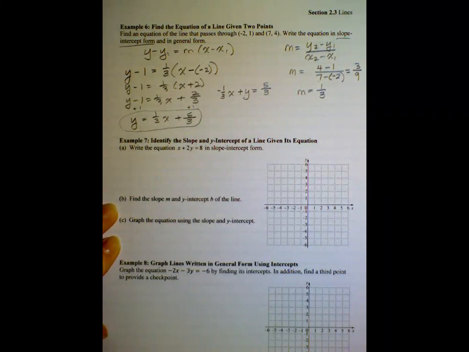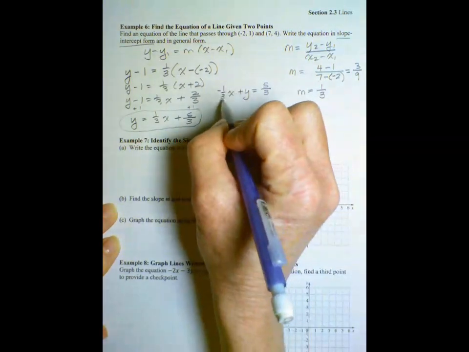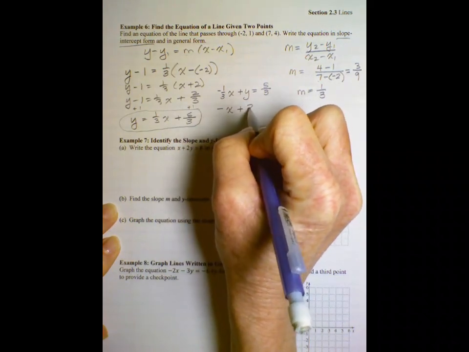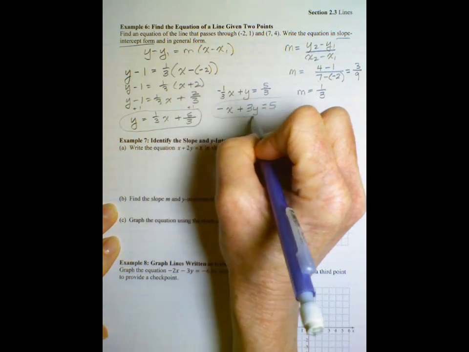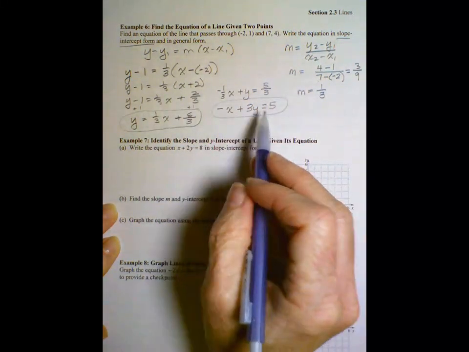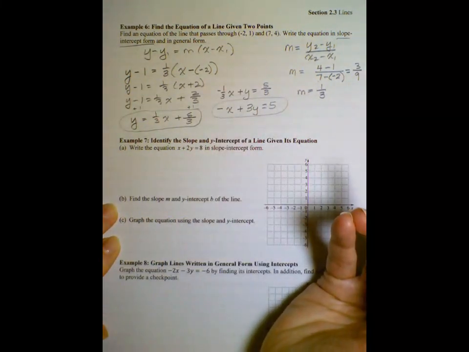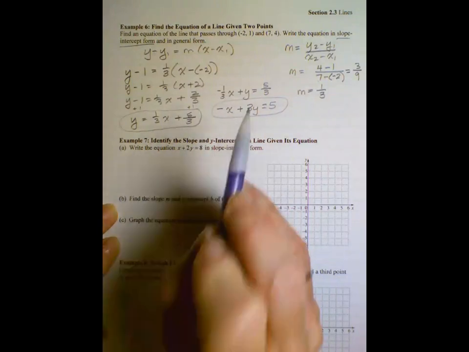To clear the equation of fractions, multiply both sides of the equal sign by the least common denominator. And the only denominator is 3, so I'm going to multiply 3 times 3 times 3. 3 times negative 1/3 would be negative 1. 3 times y would be 3y. 3 times 5/3 would be 5. And you know, you could multiply by negative 3 if you like, and then the signs would all change here. If you just want your x to be a positive number, it doesn't matter. Okay, so here's slope-intercept form and our general form.